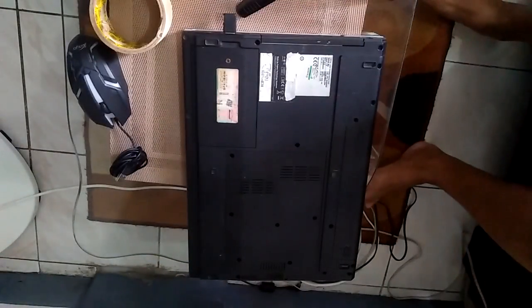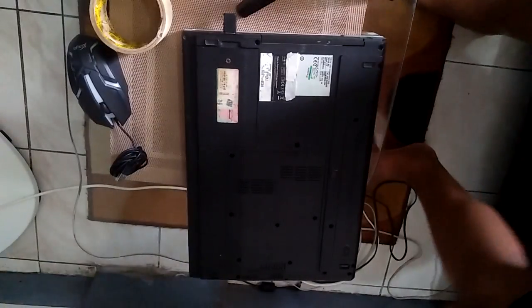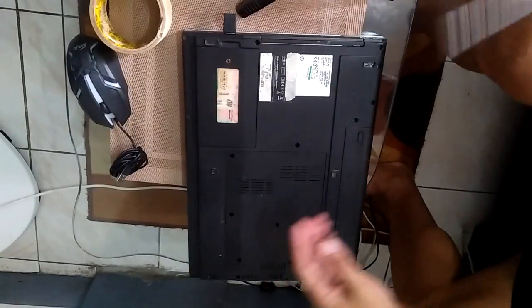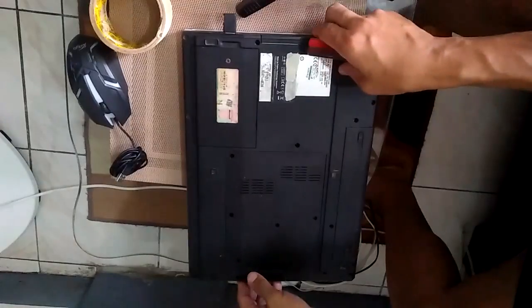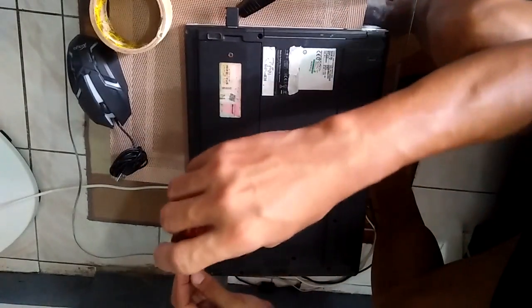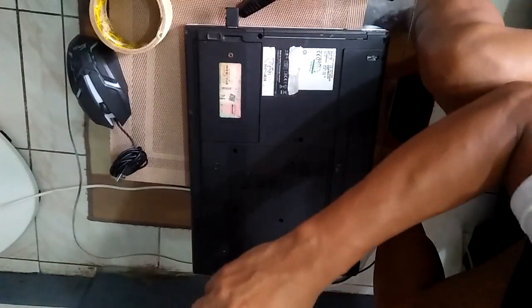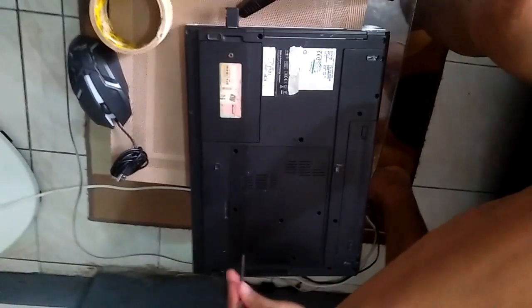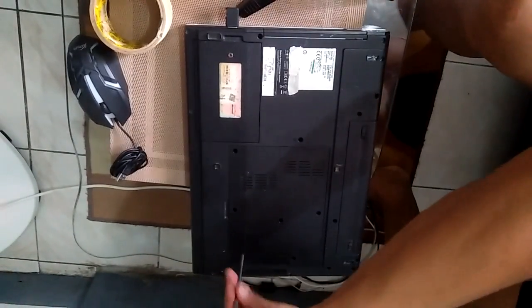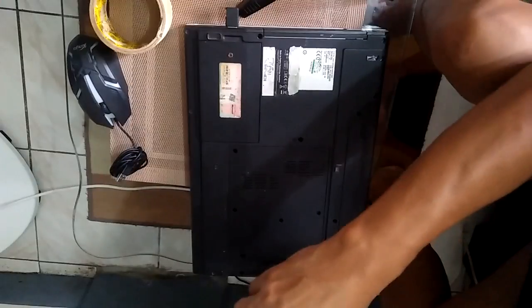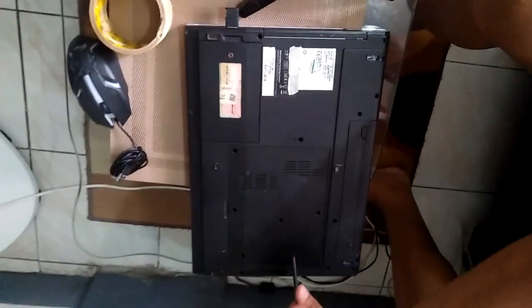Okay guys, let's open the back of the laptop. Let's see if the battery is dead.